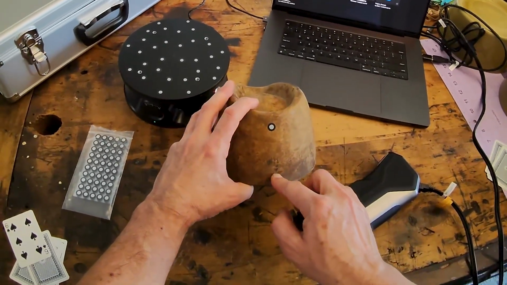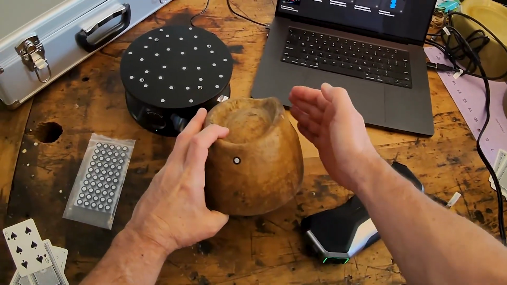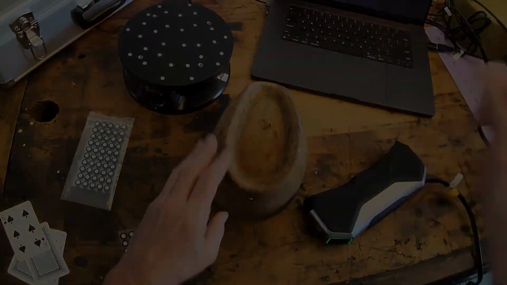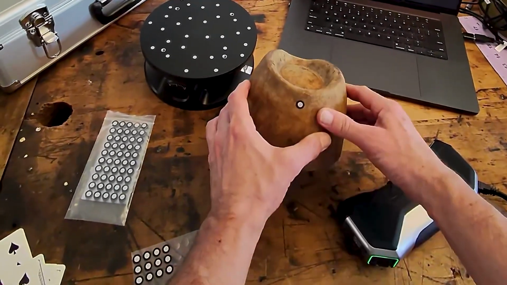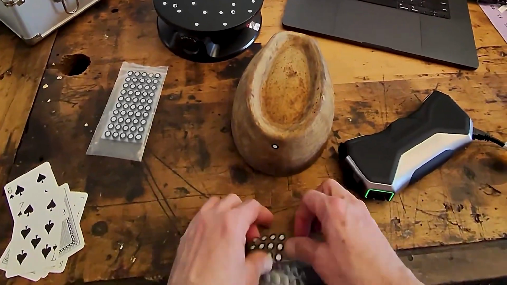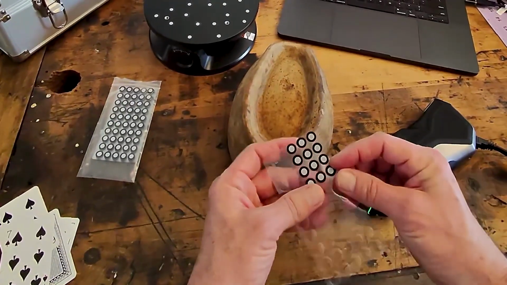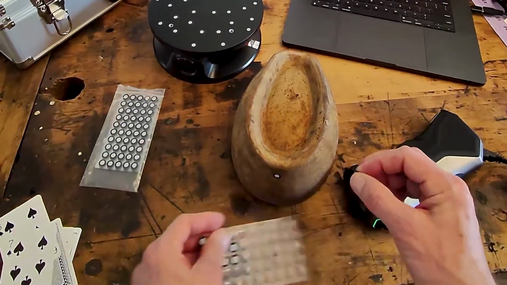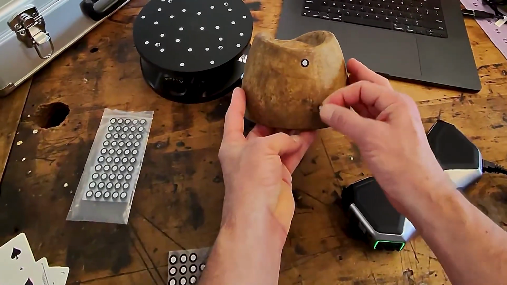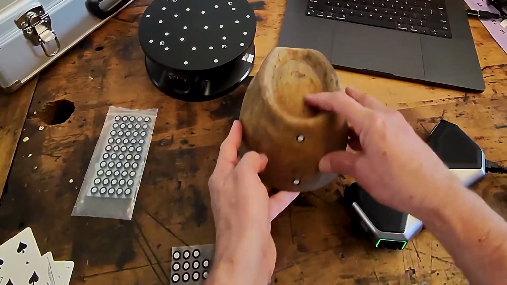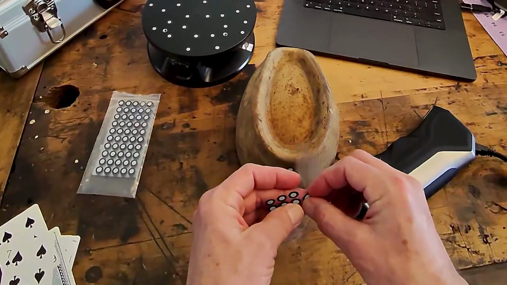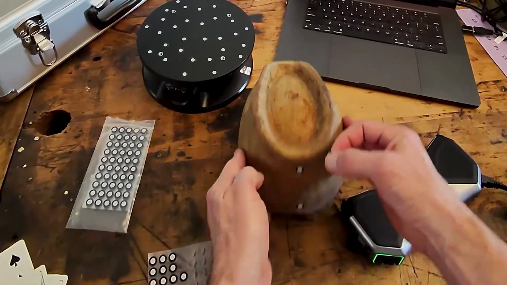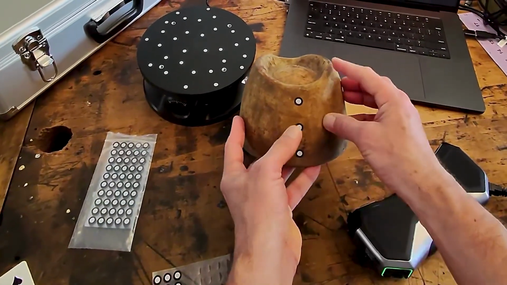and we'll put a line right here down the back, and then we'll start working our way across one side. Okay, so we'll start getting our fiducials off of this sheet of paper here. And the spacing we're going to want is probably something like this.